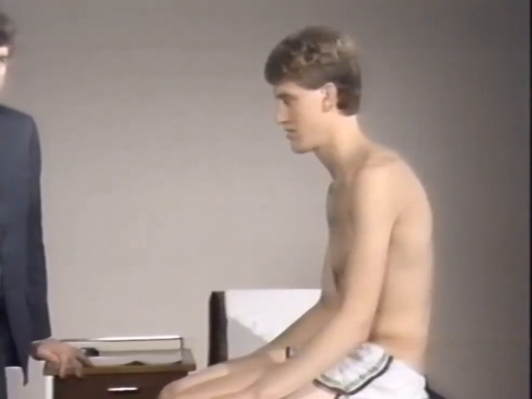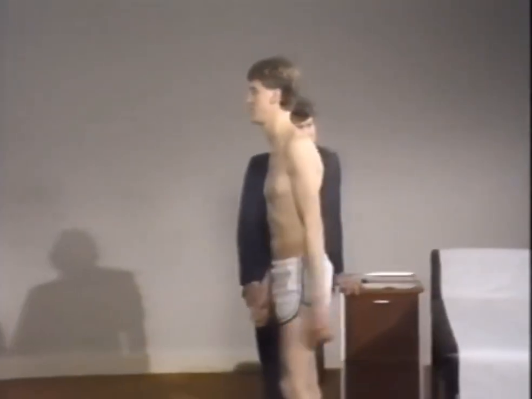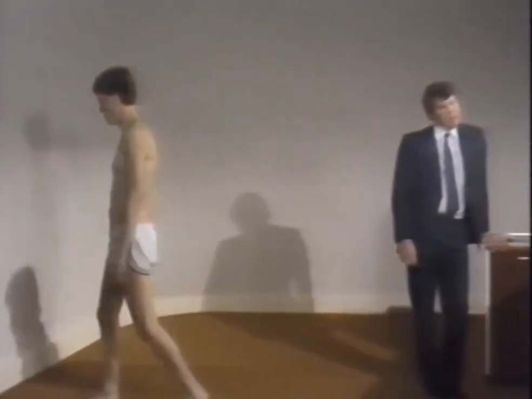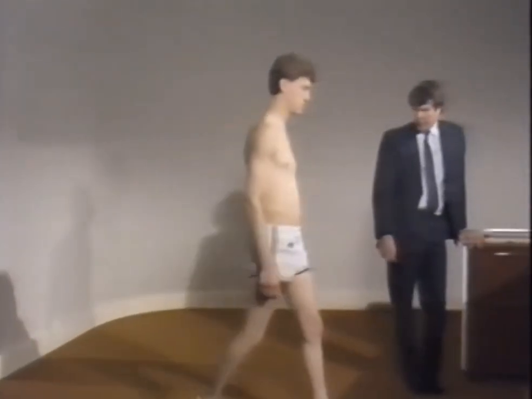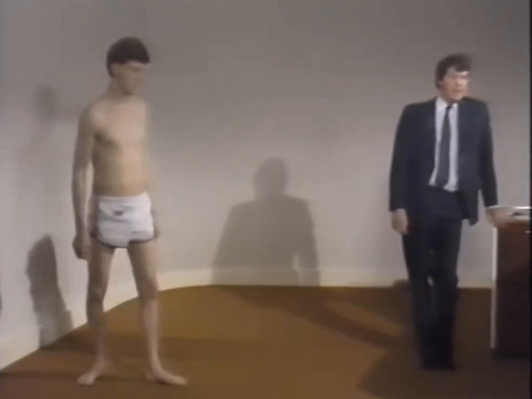I'm now going to demonstrate the examination of this young man's right knee. First, we ask the patient to walk in order to detect whether or not he has a limp. You will see that this young man has a completely normal gait.